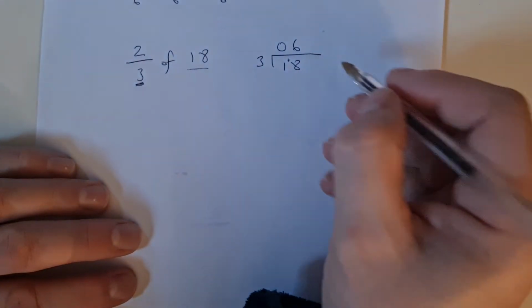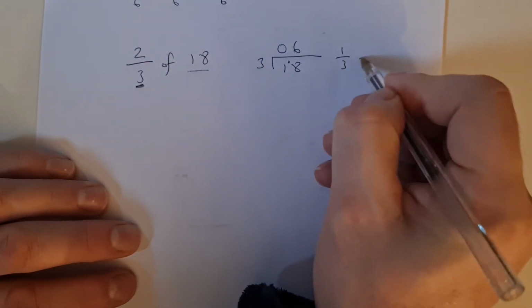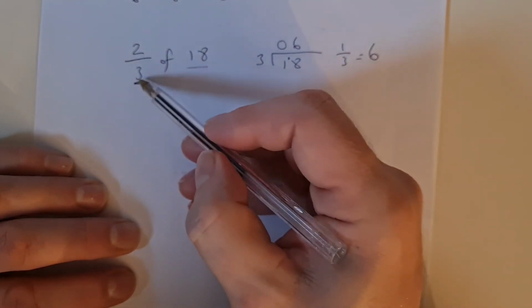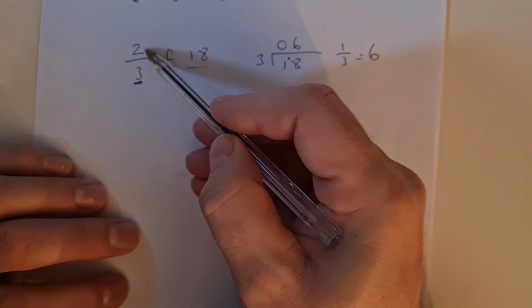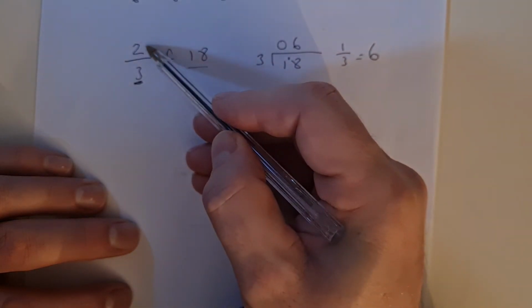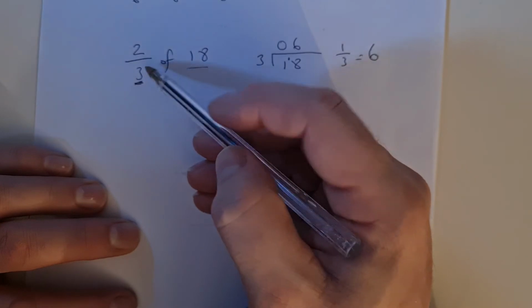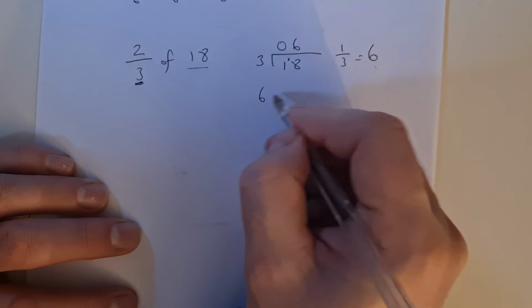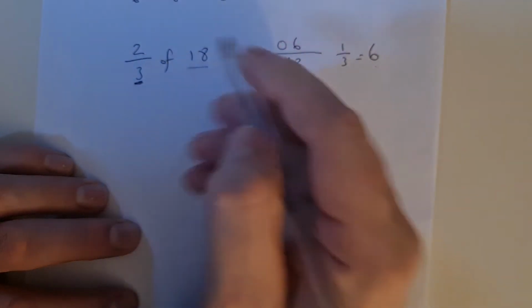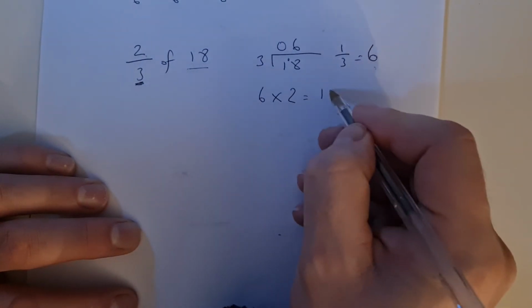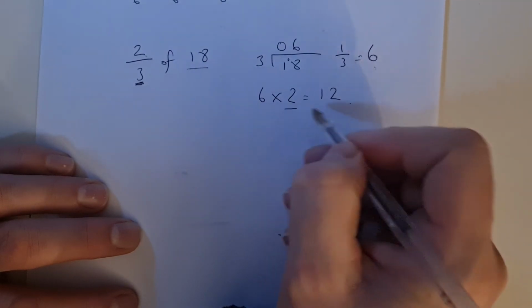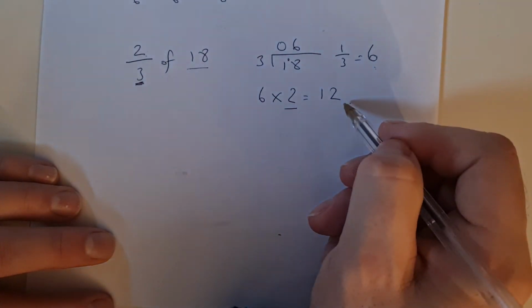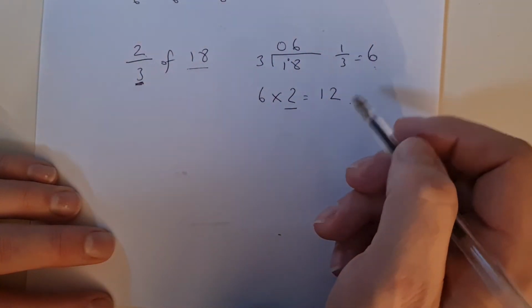So I know that 1/3 equals 6. But this fraction tells me when I look at the numerator, I want to find 2/3. Well, if I know that 1/3 equals 6, I want 2 of those. So I multiply the 1/3 by 2, and I know that 2/3 of 18 is 12.